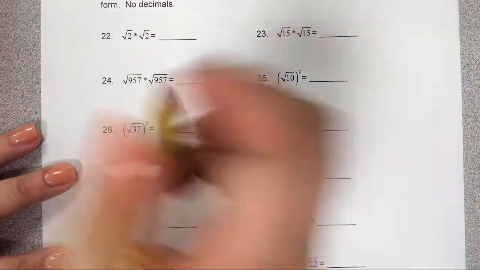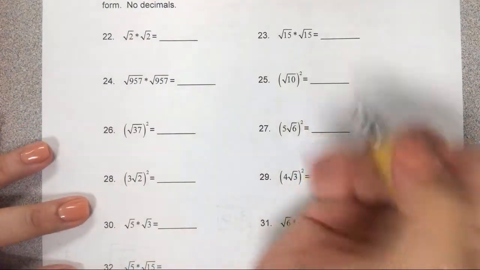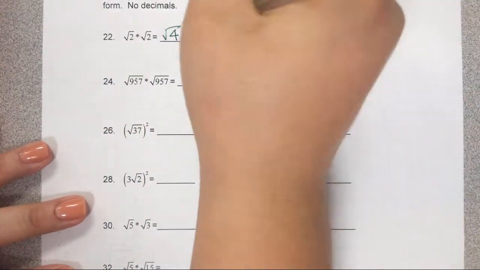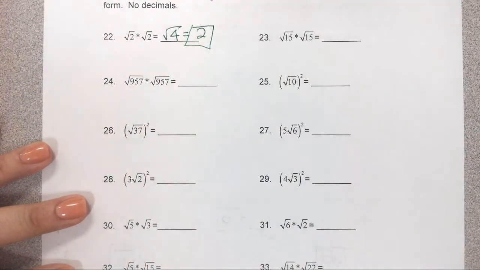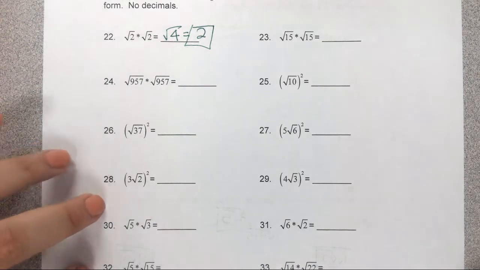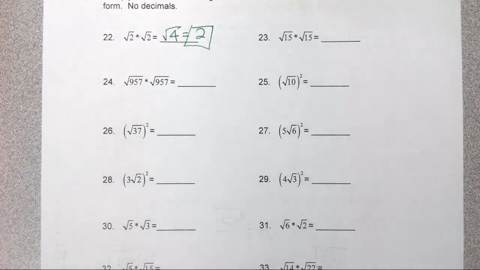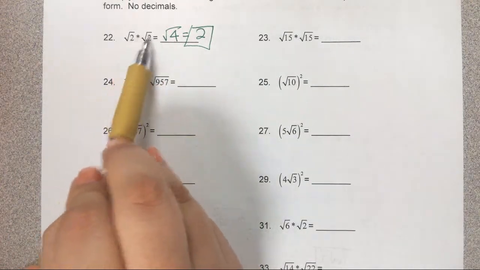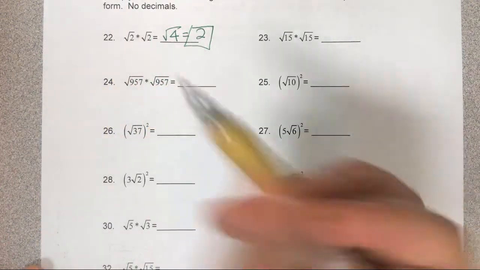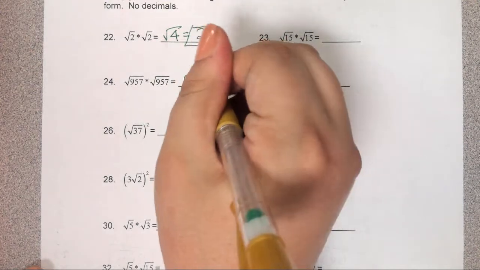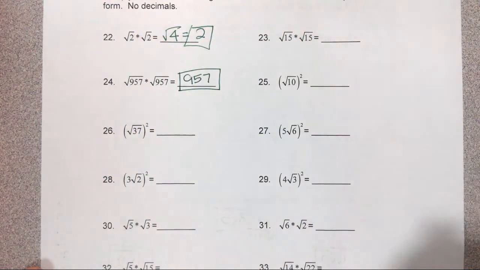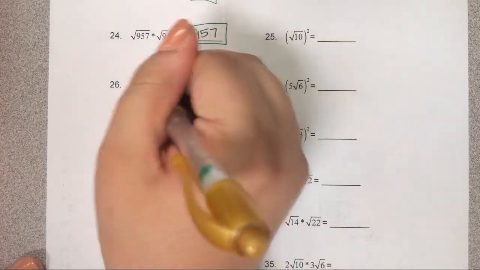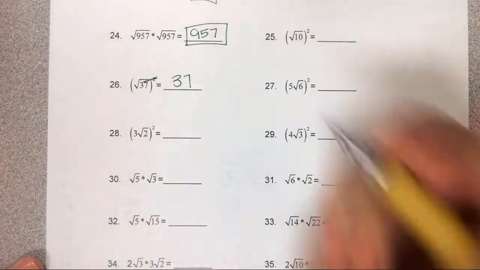Number 22, I have the square root of 2 times the square root of 2. That gives me the square root of 4. And what's the square root of 4? 2. Alright, 24 is kind of the same thing. You could sit here and multiply it out, but when you multiply something by itself, it comes out of the radical. So this is just 957. Same thing here, the square root of anything squared, those cancel out, and you get 37.